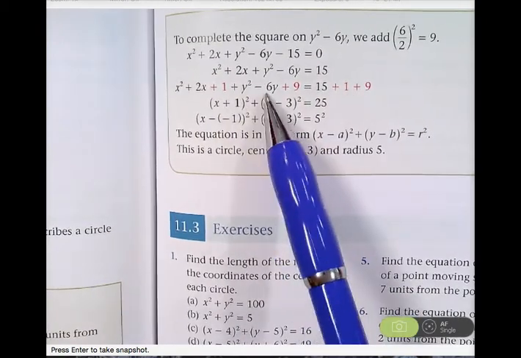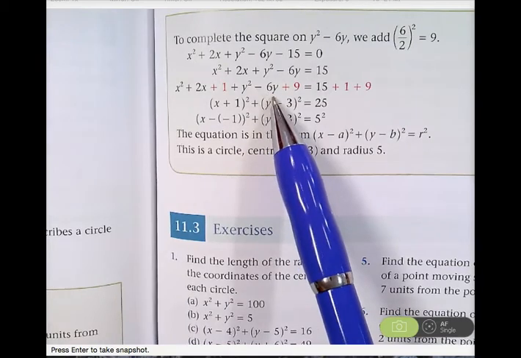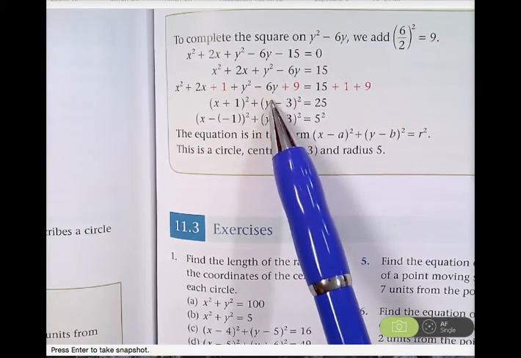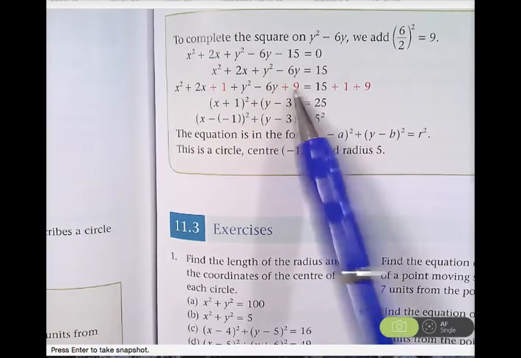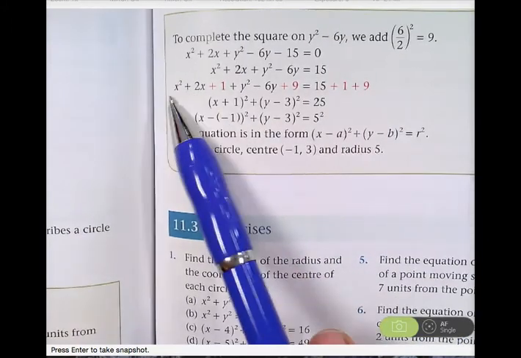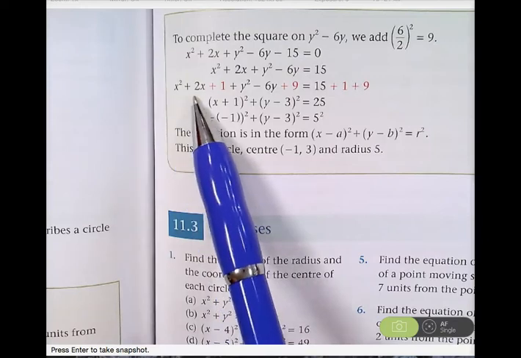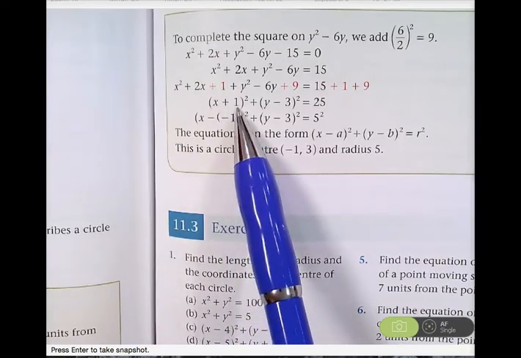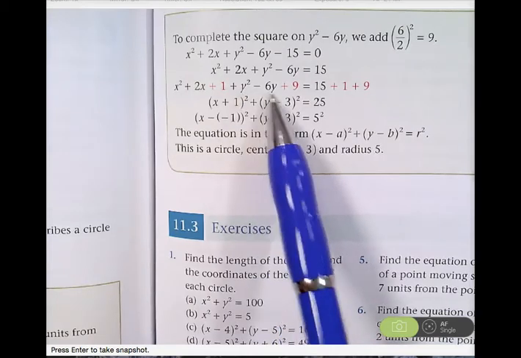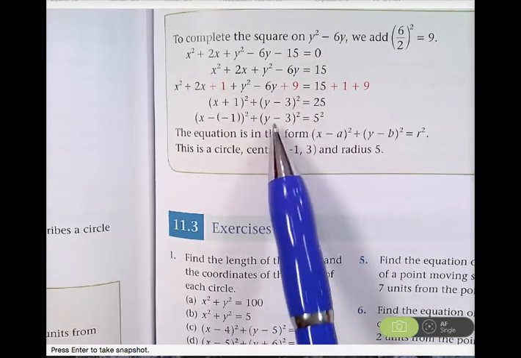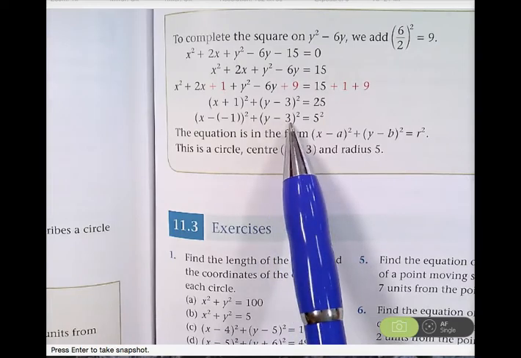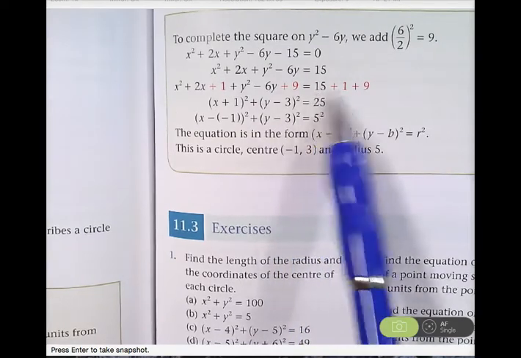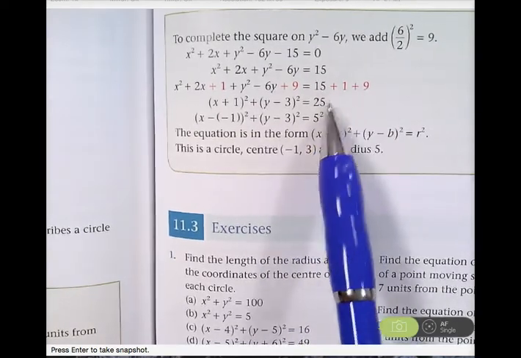And then they're halving the 6. Don't worry that it's negative, because when you square it, it becomes positive. Half of 6 is 3. Square it, you get 9. So they're adding 9 to both sides. Therefore, these first 3 terms, x² + 2x + 1, become the perfect square (x + 1)². And these 3 terms, y² − 6y + 9, become the perfect square (y − 3)². And that equals 25 because you add these 3 things on this side.